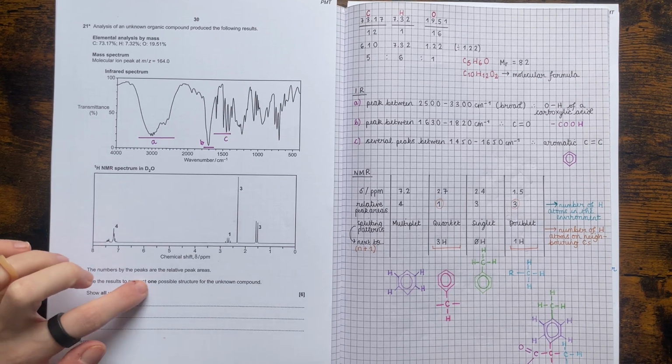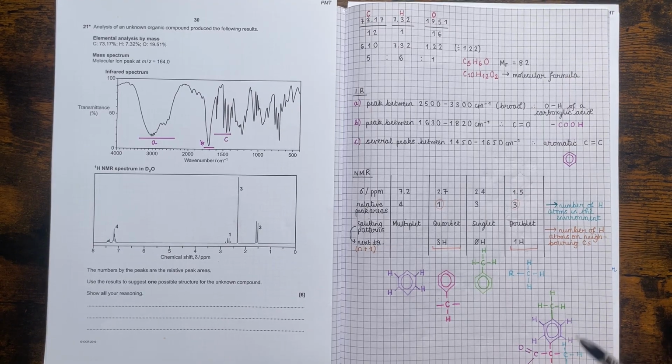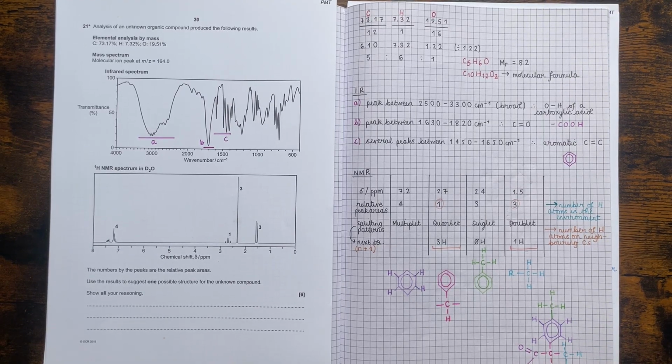Now, in terms of the one possible structure, as I said, I've chosen to substitute the CH3 and the CH-CH3 group opposite each other. But had I chosen to have the CH3 in one of the adjacent positions or here, it wouldn't have mattered. So we can't distinguish that from the NMR. So we could have had the CH3 in the ortho, para or meta positions, and you would have got the marks for that.